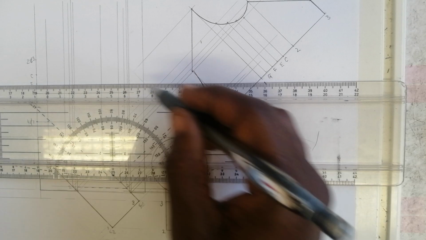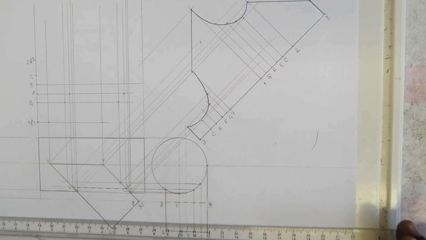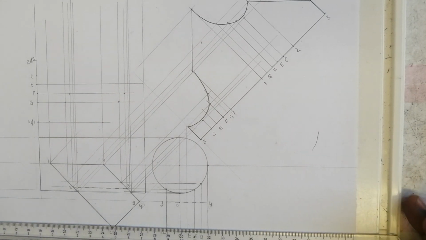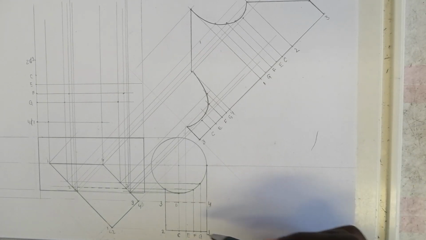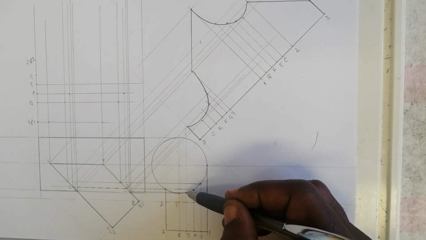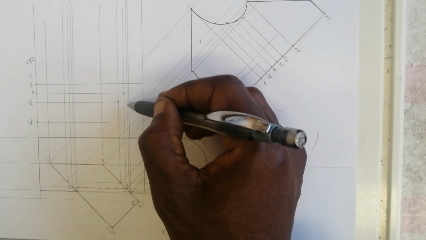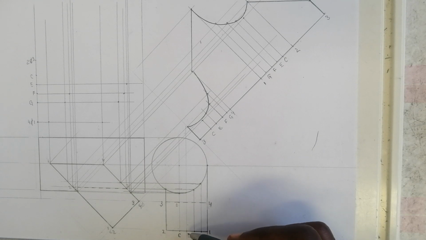Then go to E. Intersection of E. So see, you have to start from the left view.